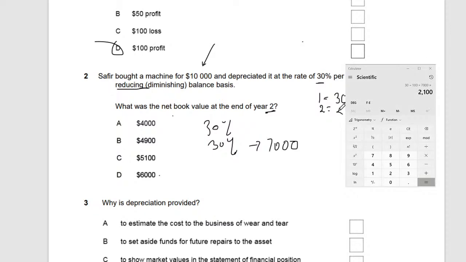So this is 2,100, and so the total is 5,100. Is that right? So this is subtracted from 10,000. If I take out my calculator and do 10,000 minus 5,100, I should get 4,900. So the answer for my net book value will be 4,900.